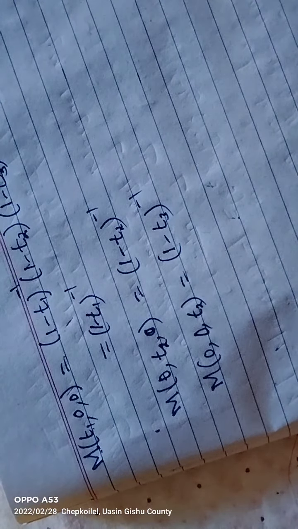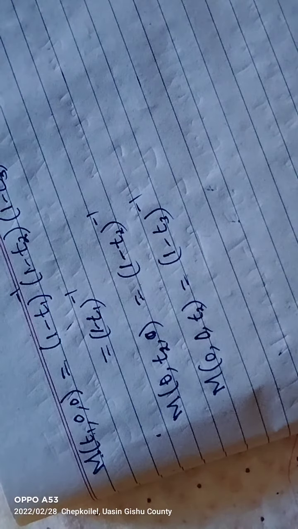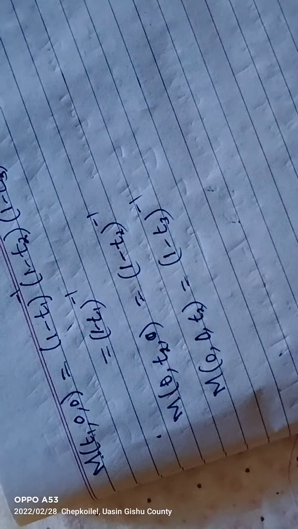So these are now the marginal MGFs. I think this is not such a difficult task. We can only solve this after getting the joint MGF.